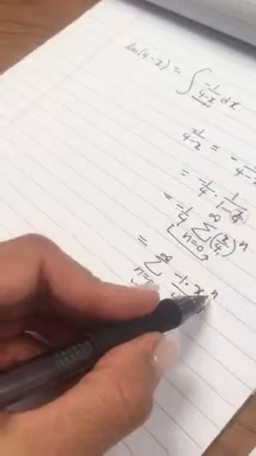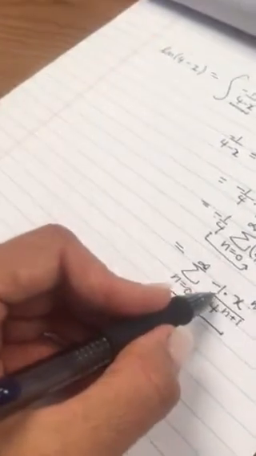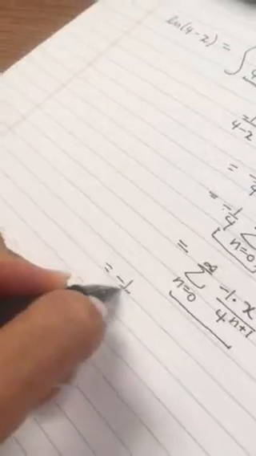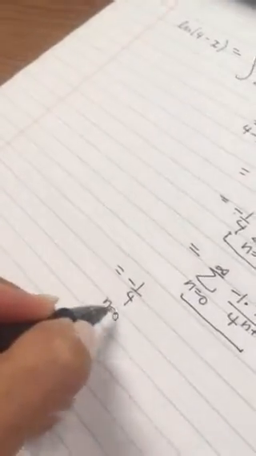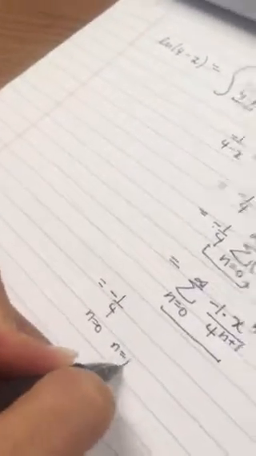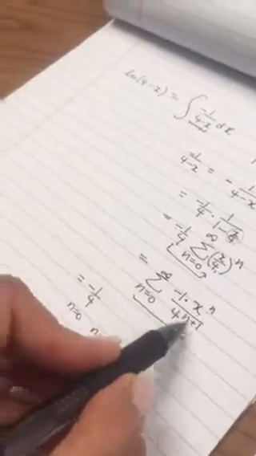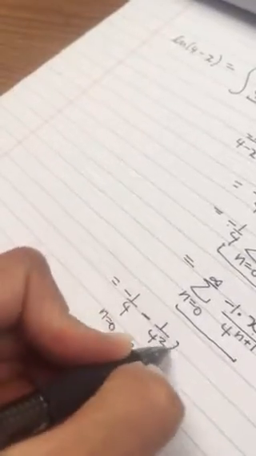When n equals 0, we just have minus 1 over 4. What about when n equals 1? When n equals 1, we have minus 1 over 4 squared x.